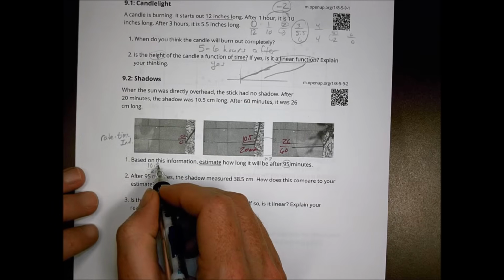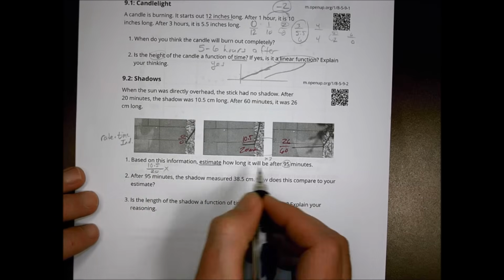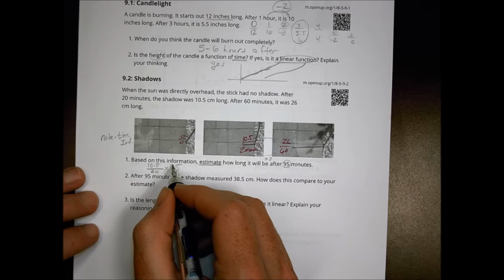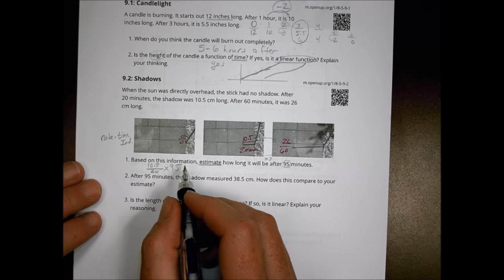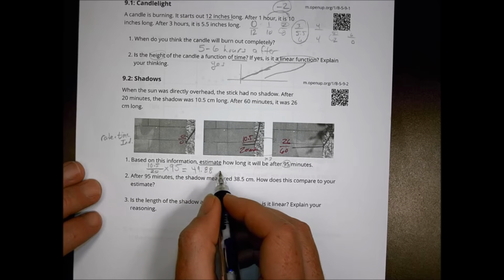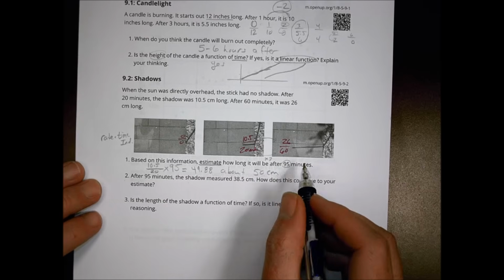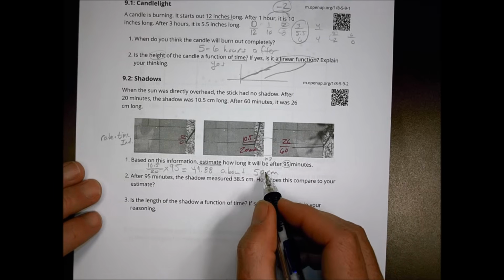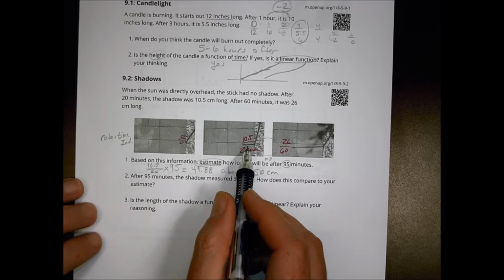But for now, let's use this rate, 10.5 centimeters every 20 minutes, and multiply that for 95 minutes. If I multiply 10.5 divided by 20 times 95, I end up with 49.88. Or I could say that's about 50 centimeters. So after 95 minutes, I should have something that's about 50 centimeters long. Is that accurate? Hard to say. This is again just an estimate based upon this one rate that's given right there.